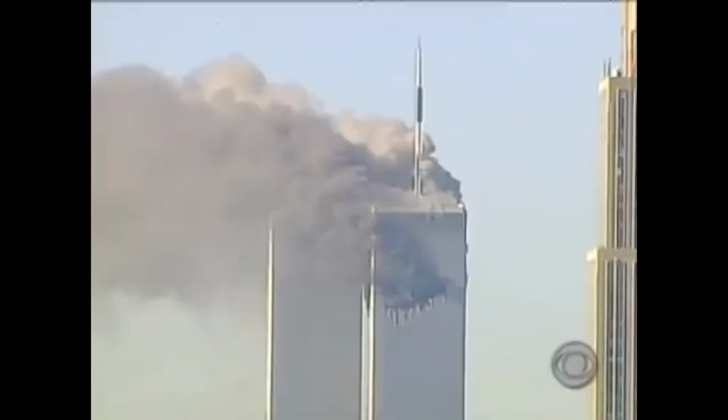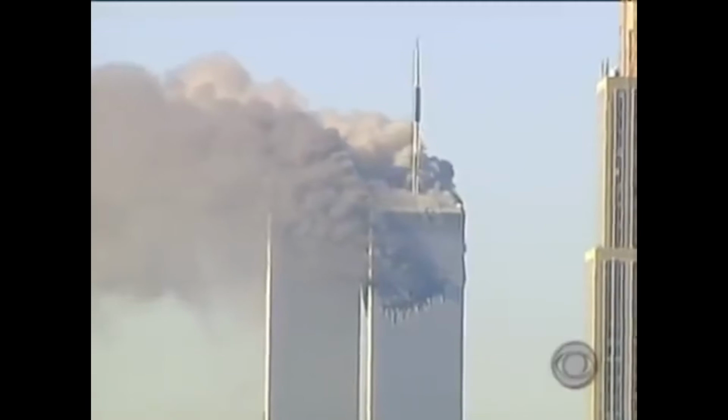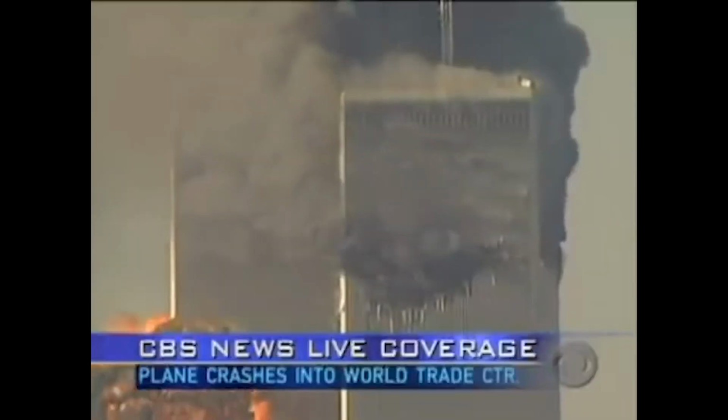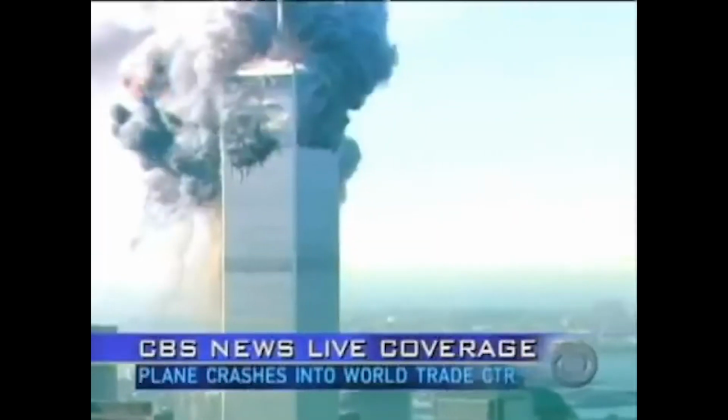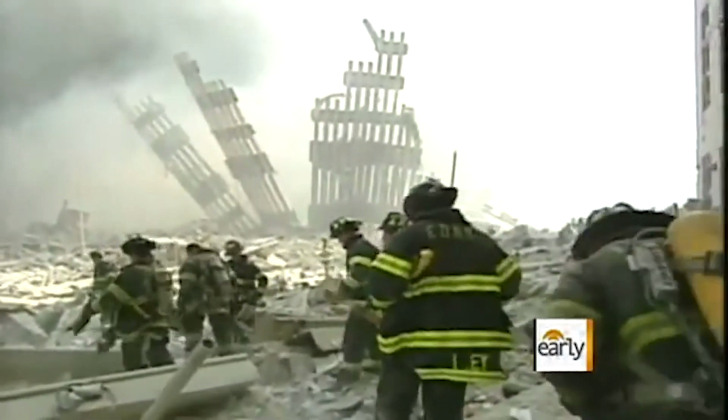It's 8:52 here in New York. I'm Bryant Gumbel. We understand that there has been a plane crash on the southern tip of Manhattan. Oh, there's another one. Another plane just hit. Right. Oh, my God. Another plane has just hit. It hit another building. Flew right into the middle of it. Explosion.